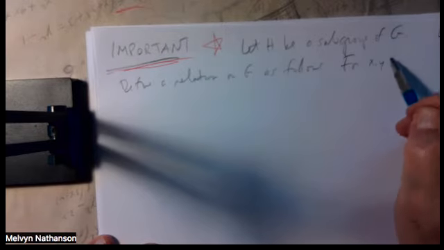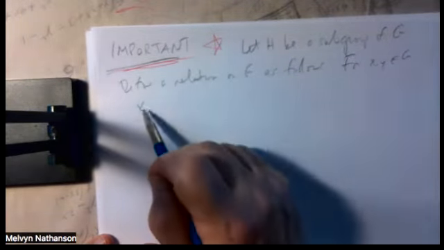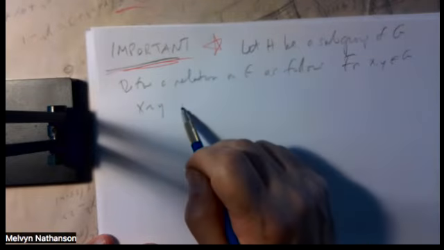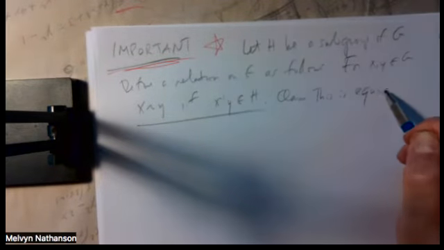For elements x and y in the group, we say that x is related to y if x inverse y is in the subgroup H. And I claim this is an equivalence relation.